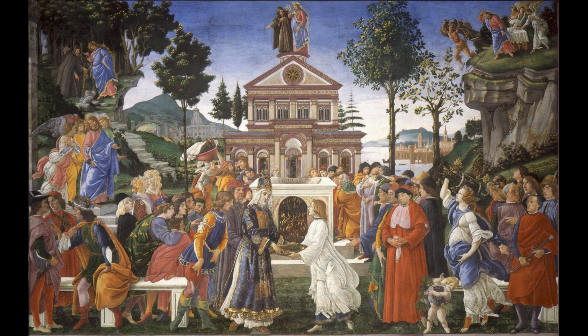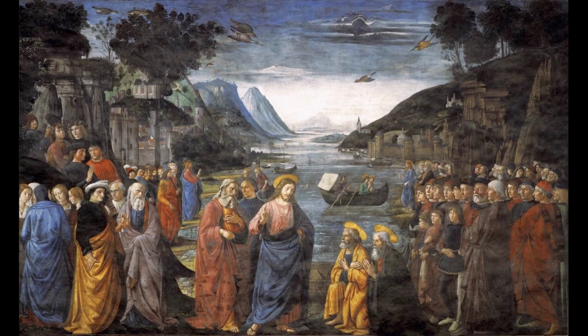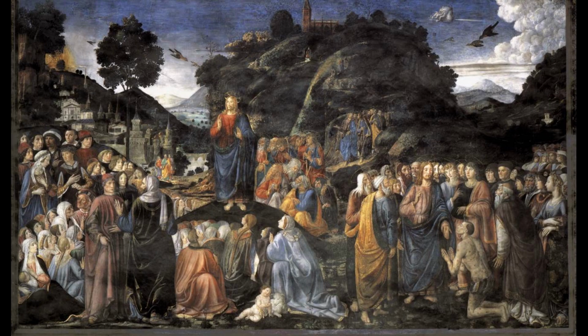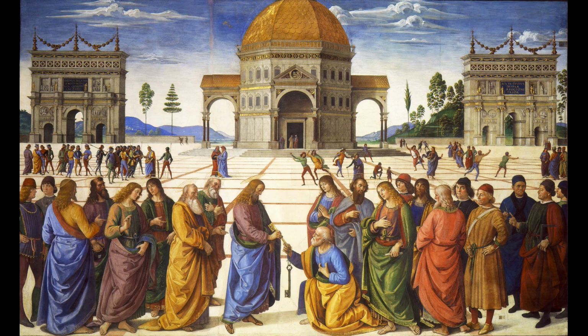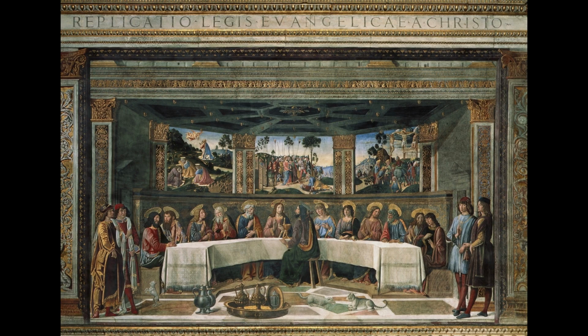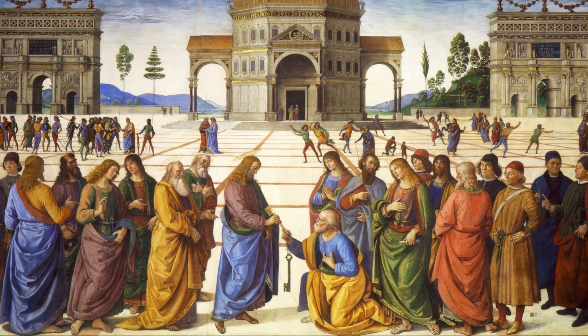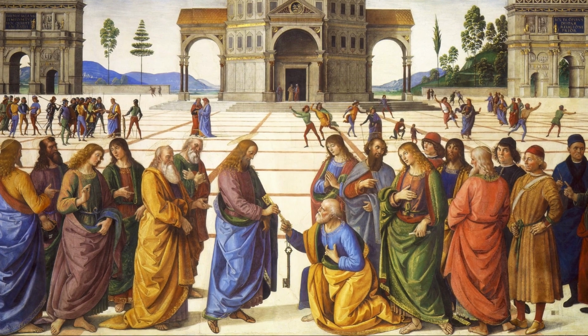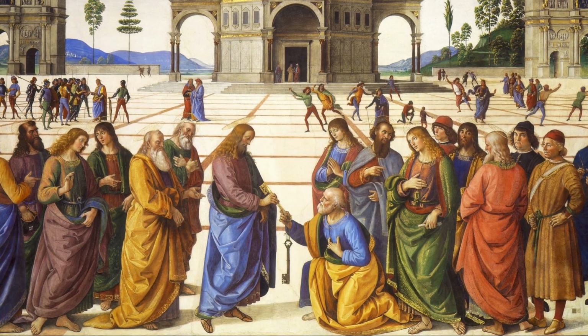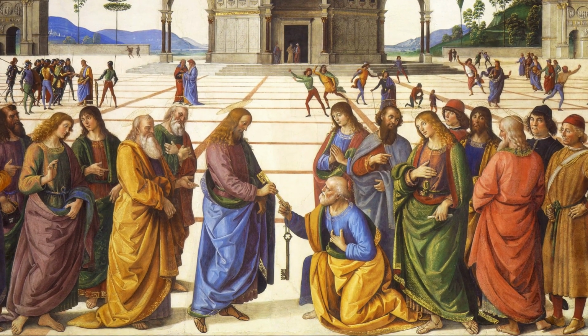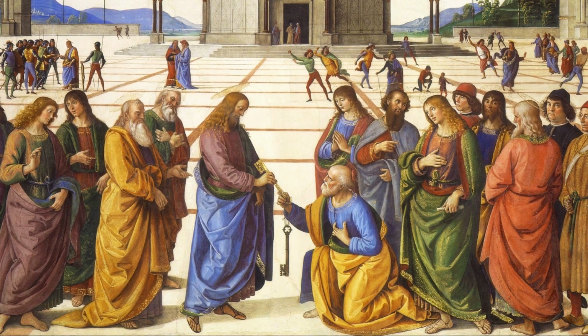These scenes were painted between 1481 and 1482 by some of the best artists of that day, including the likes of Botticelli, Rosselli, Ghirlandaio and Pietro Perugino. Among these scenes, the most impressive one was the giving of the keys to Saint Peter by Perugino, and thus Michelangelo knew that his work would most of all be compared to this famous work.